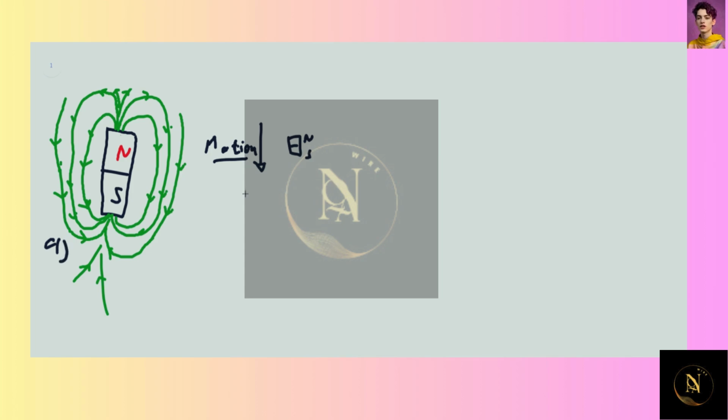Then in part B, we're asked to find what the generated electric fields are going to be in front of and behind the magnet that is falling down due to pull from the Earth. So here I'm going to assume that the magnet is moving downwards in this picture. So what do we want? We know from Lenz's law that the generated electric field is going to be such that the magnetic field that is associated with the current it generates is going to oppose the motion of the magnet.